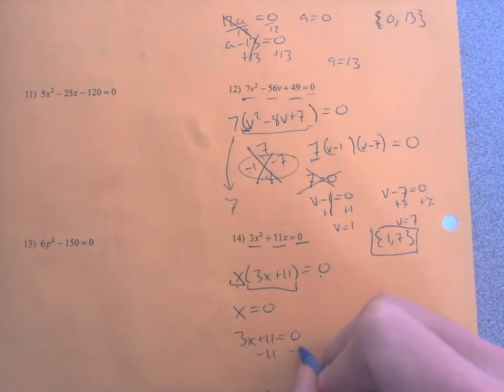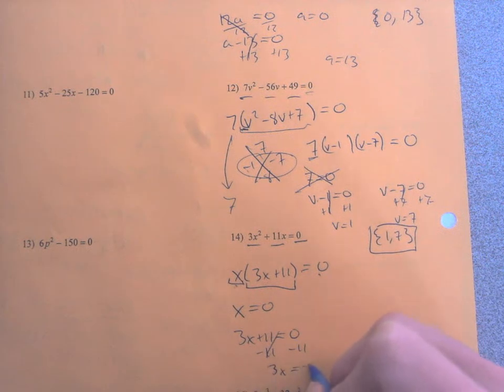All right, subtract 11 from both sides. 3x equals negative 11. Divide both sides by 3.